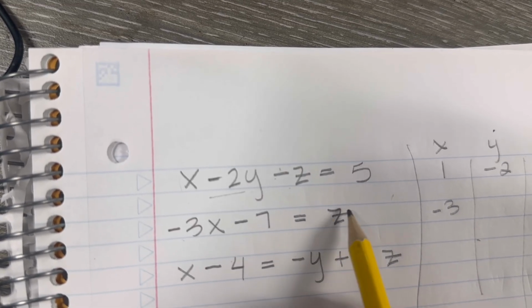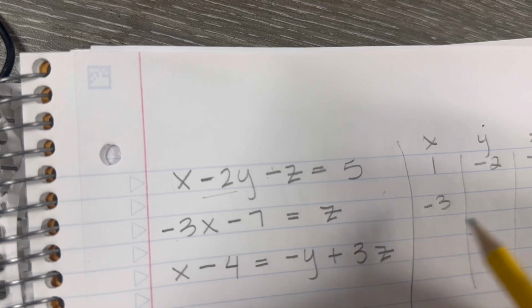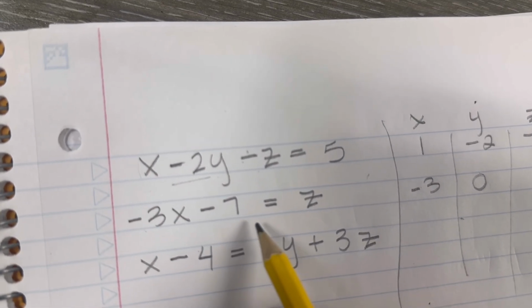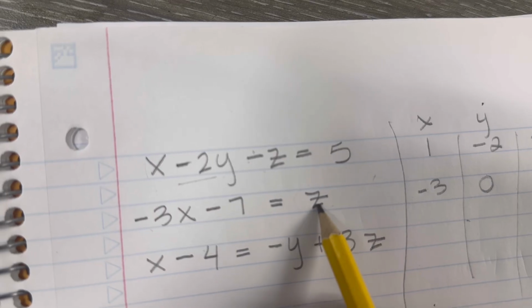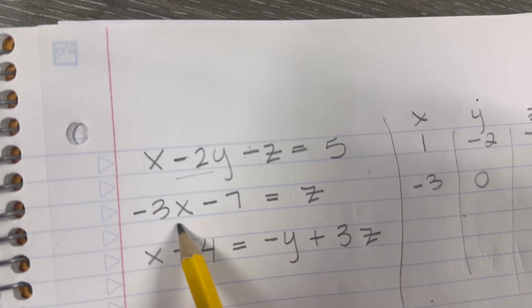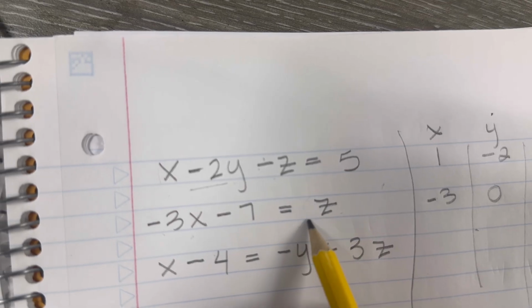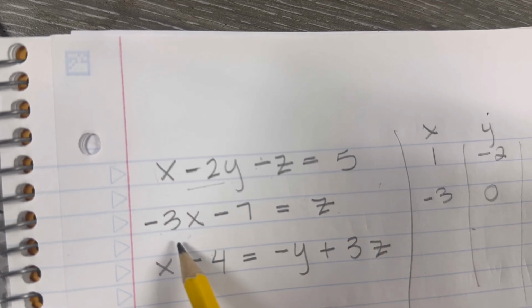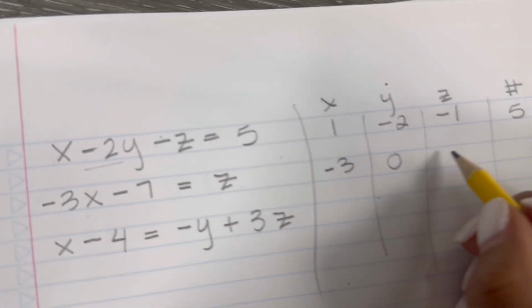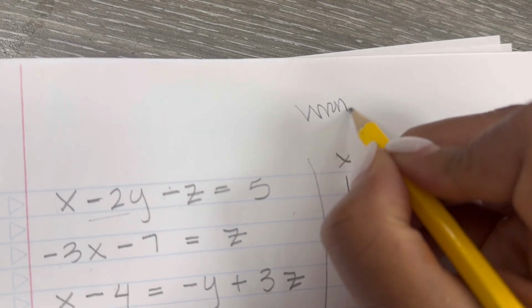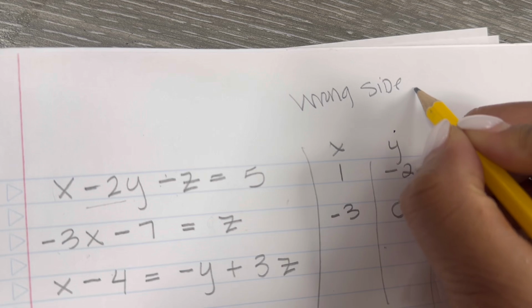The y, there is no y term, so it should be, you got it, 0. The z term's on the wrong side. It should be over here with the x, right? So we're going to take this positive one, subtract it, so now it's a negative 1. So it's the opposite. Wrong side, change the sign.